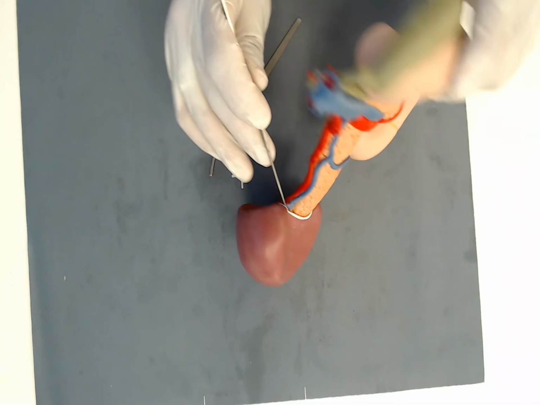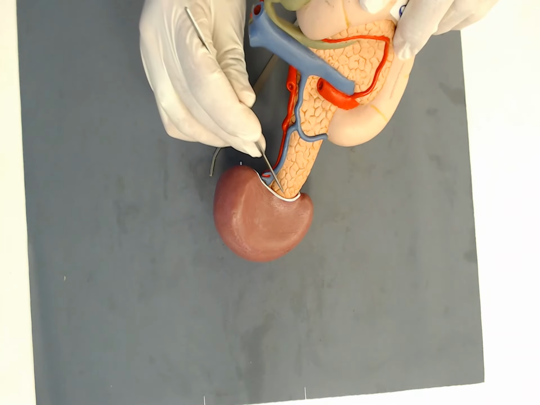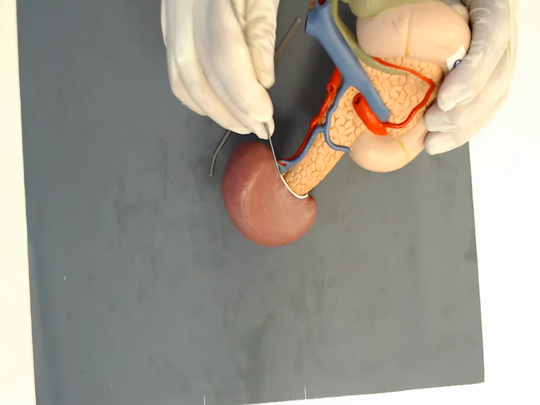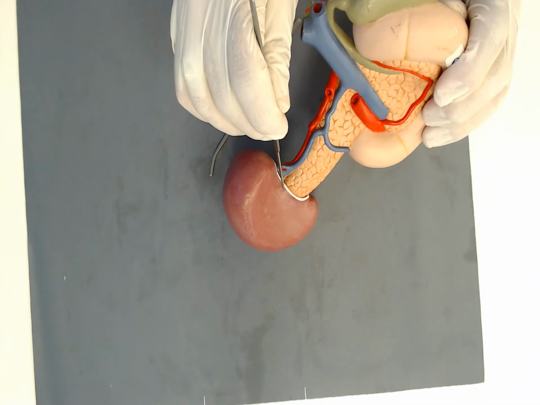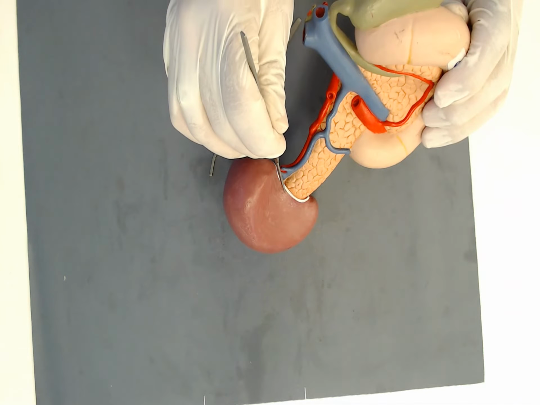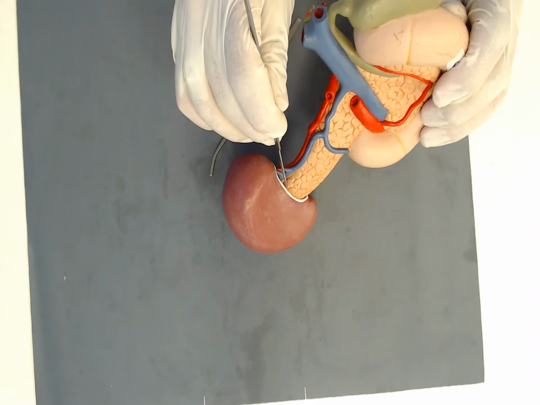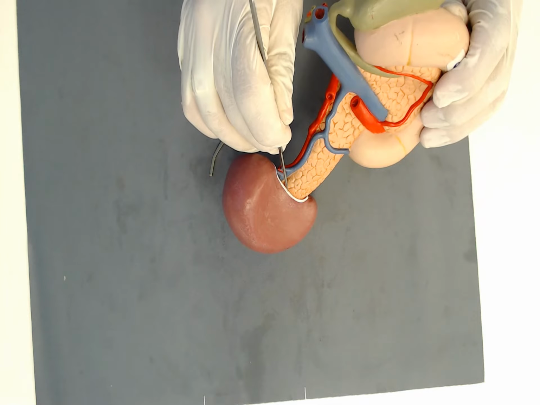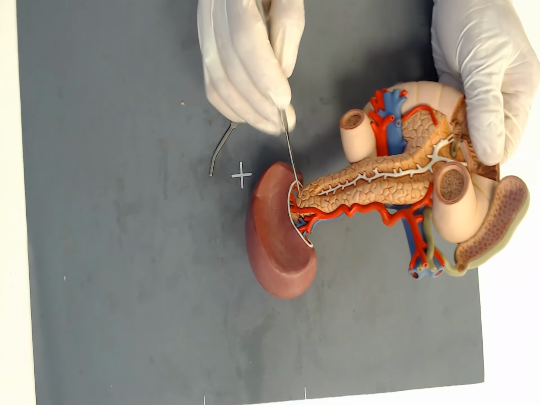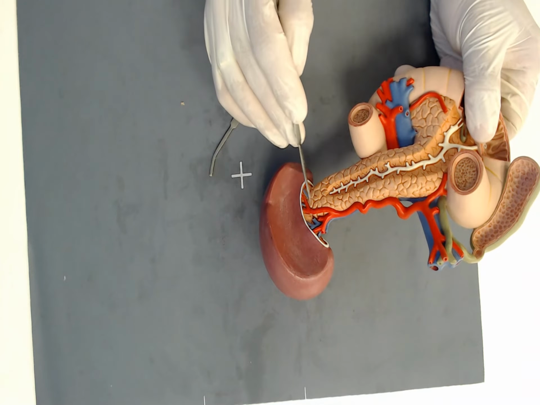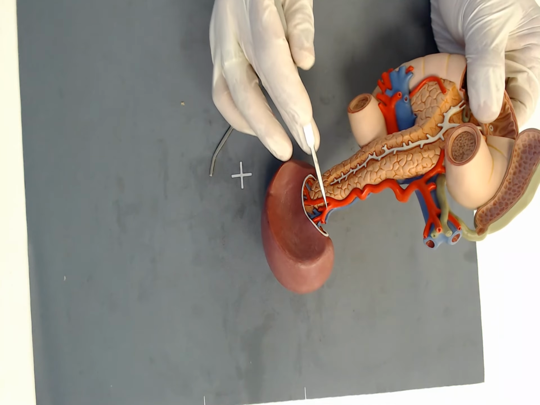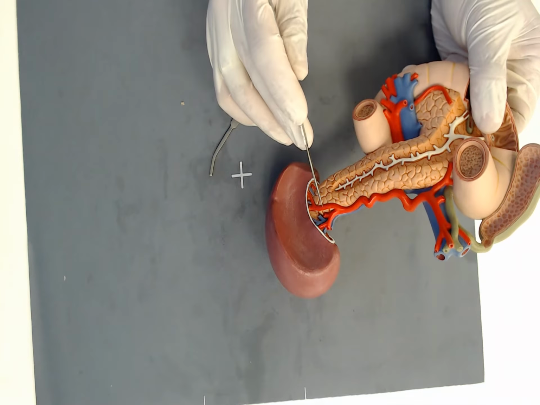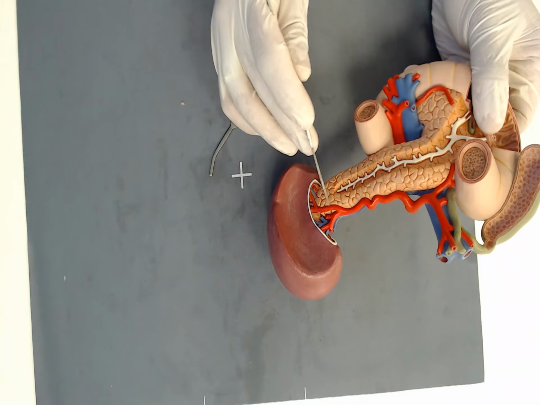You have another ligament here, guys, which connects the spleen not to the stomach, but to the left kidney. It's known as the splenorenal ligament, in which the tail of the pancreas and splenic vessels pass.